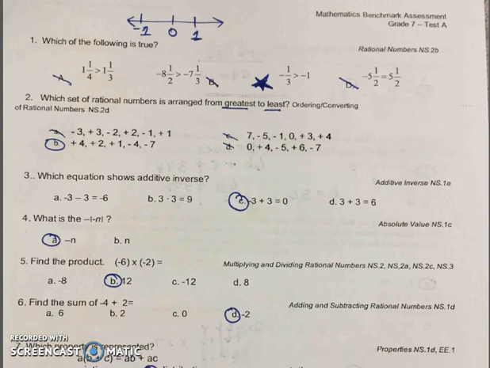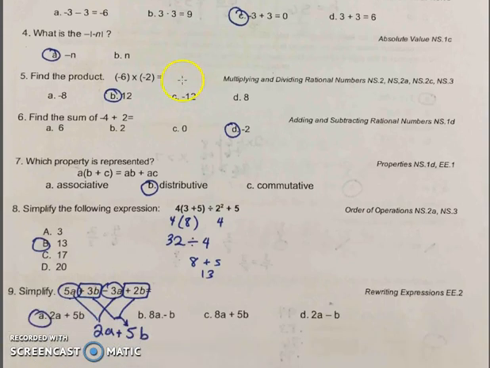Number 4, it says, what is the negative absolute value of negative n? So first off, we need to take care of this negative n absolute value. The absolute value of negative n would be n. Therefore, we're left with only the outside negative, which would make it negative n for A.